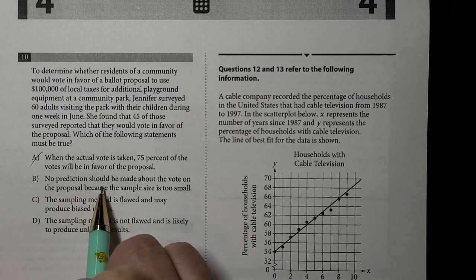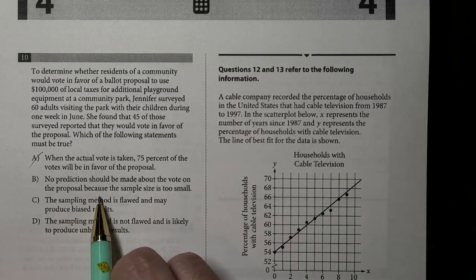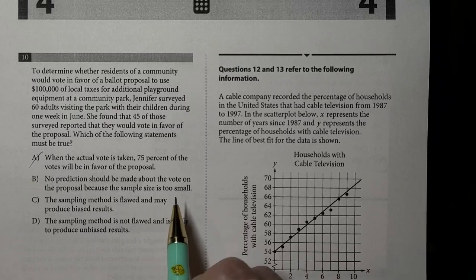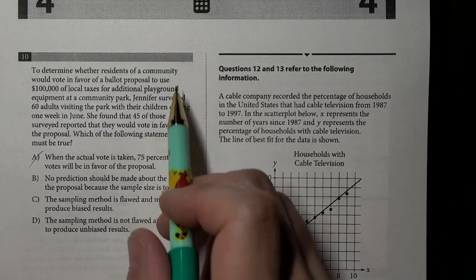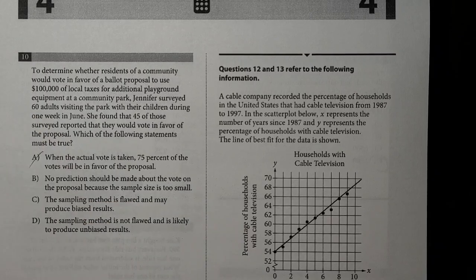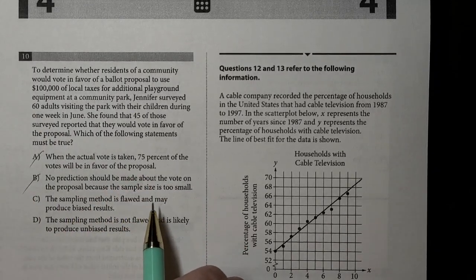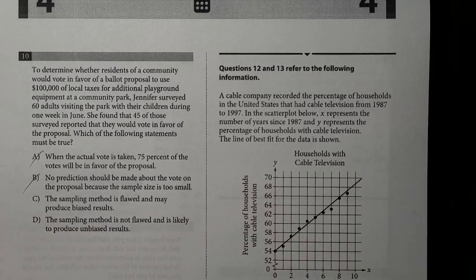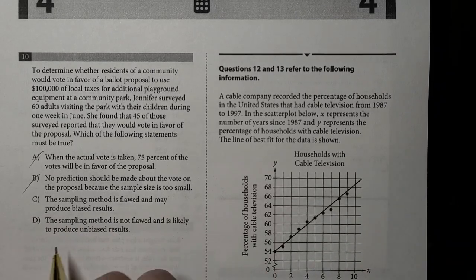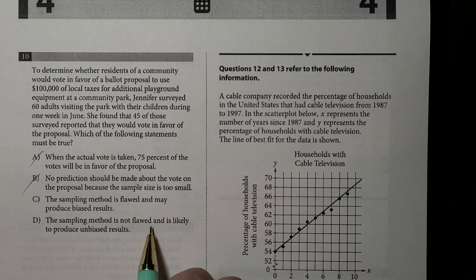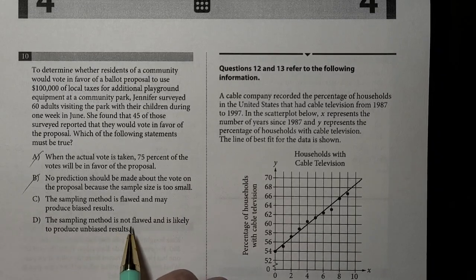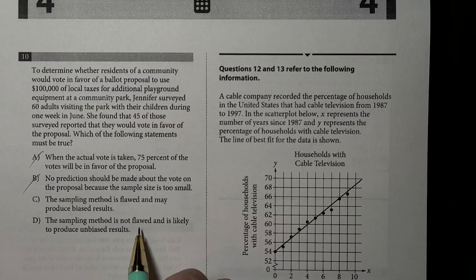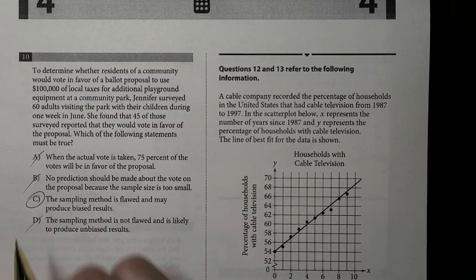How about B? No prediction should be made about the votes on the proposal because the sample size is too small. How do we know the sample size is too small? What if the community only had exactly 60 people? She surveyed everyone then. Again, eliminate. Sampling method is flawed and may produce biased results. So as I said that, it could. So let's keep that. Sampling method is not flawed and is likely to produce unbiased results. It could be flawed. So, eliminate that. So the best answer is C.